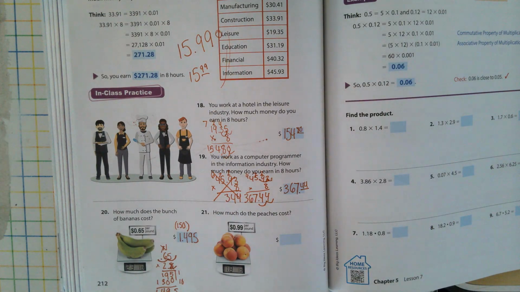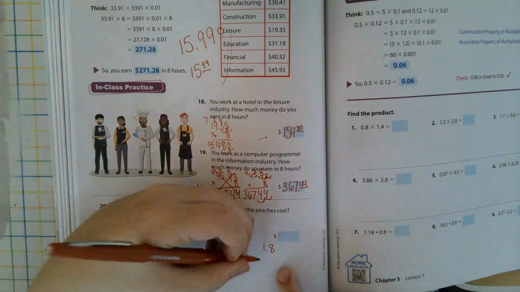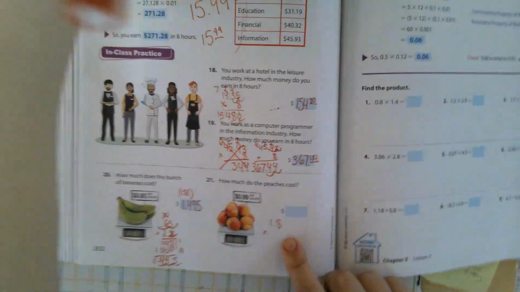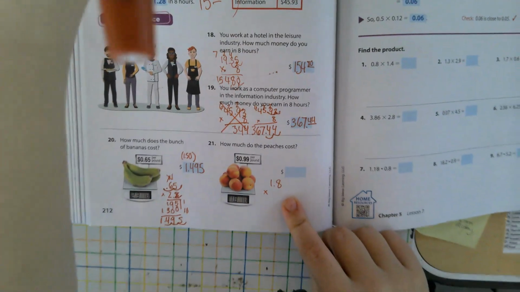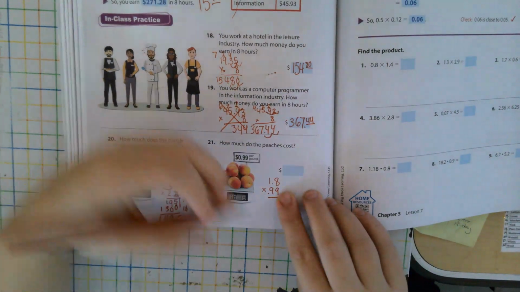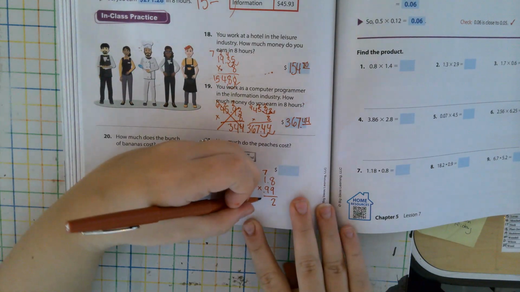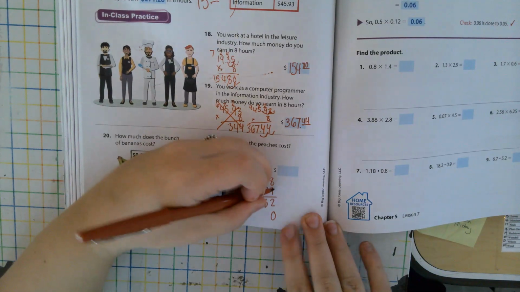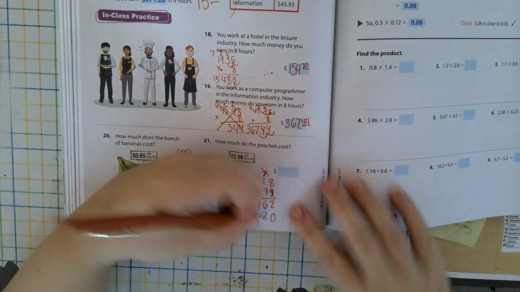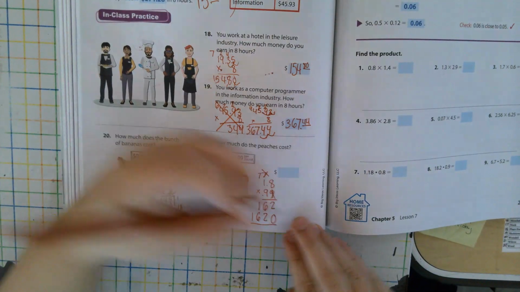How much do the peaches cost? 99 cents a pound. I have 1.8 pounds, and they are 99 cents each pound. Let's try to move that up a little bit, shall we? There you go. And it is 99 cents a pound. 9 times 8 is 72. Carry the 7. 1 times 9 is 9, plus 7 is 16. Onto my tens place, I cross out the ones I used. 8 times 9 is 72. Carry the 7. 1 times 9 is 9, plus 7 is 16. Drop them and add them.